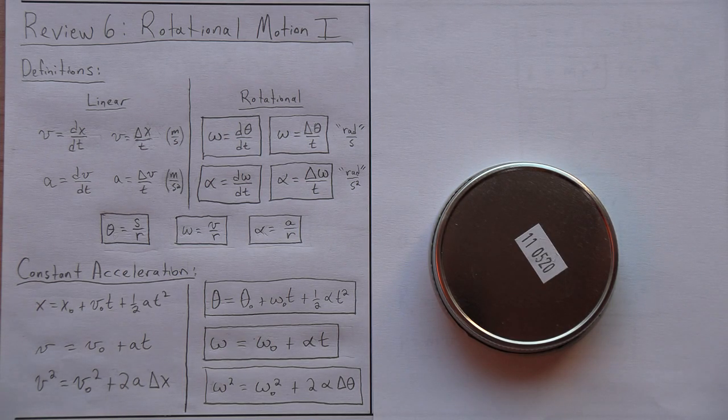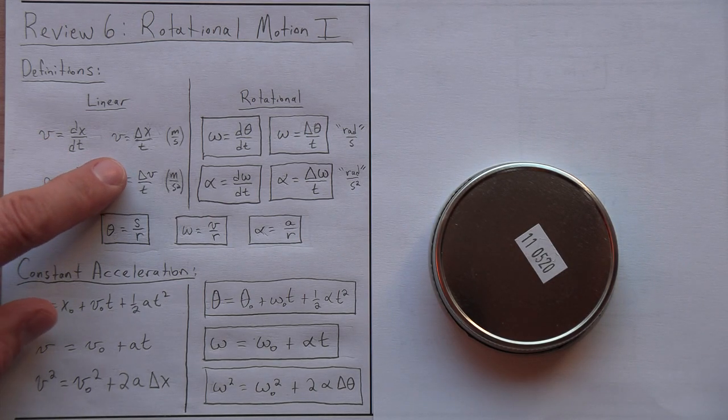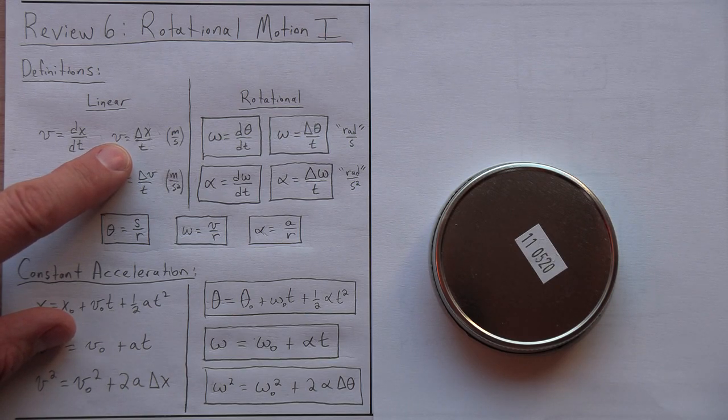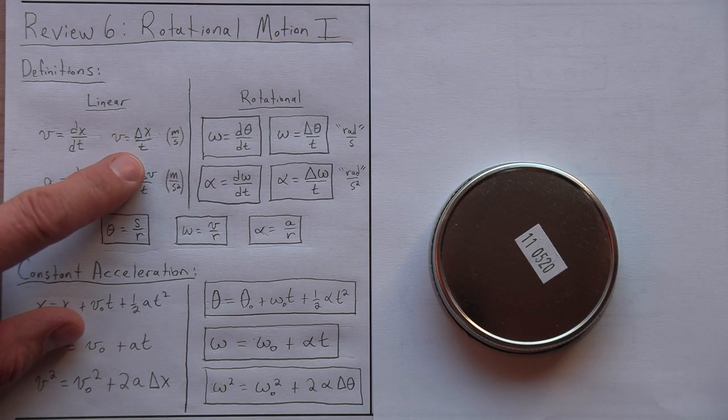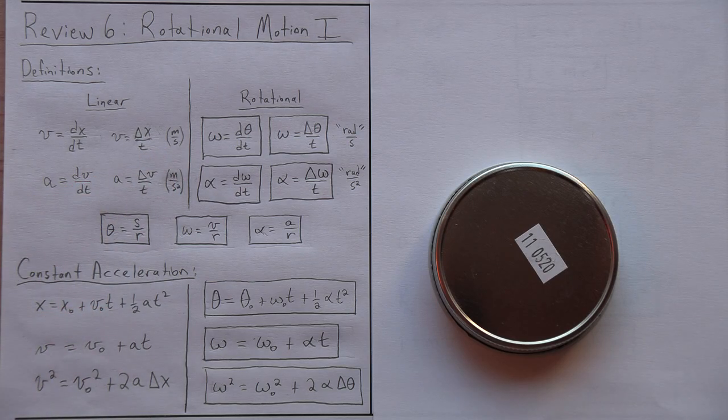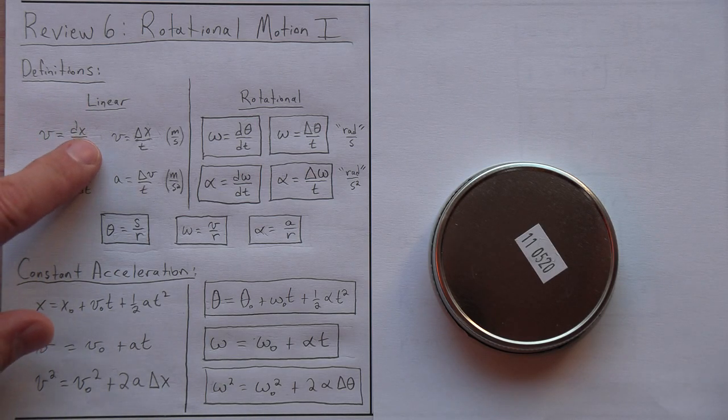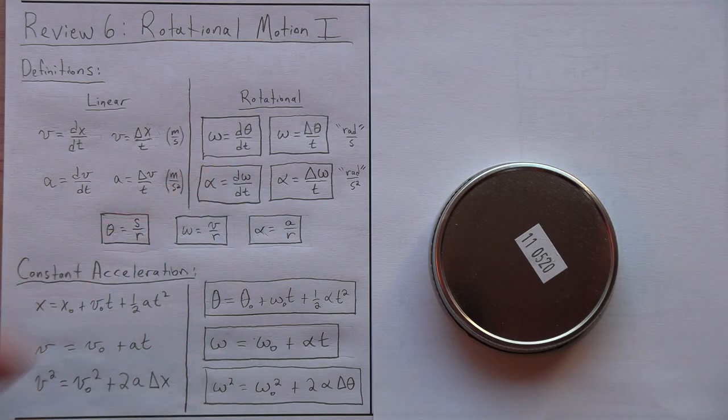Okay, so for example, with linear motion, we had velocity v. That was how fast something was moving one way or another. It was defined as the derivative of the x-coordinate with respect to time, or if you wanted to find the average velocity, you could do change in x over time. That tells you the meters per second that something is traveling. If you change all these symbols to rotational quantities, these same formulas will become rotational formulas.